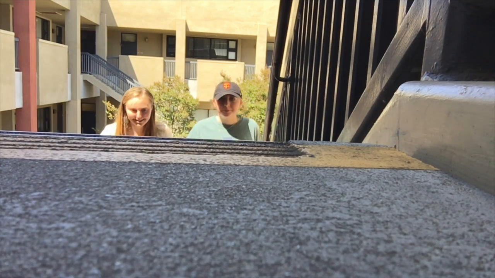If you are walking up a flight of stairs on your way to class, your energy is converted into gravitational potential energy.